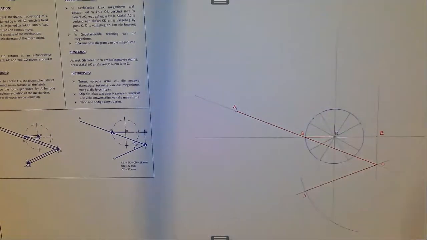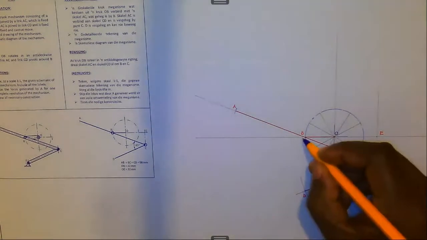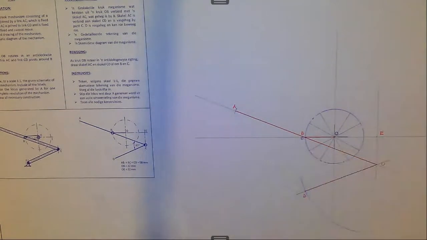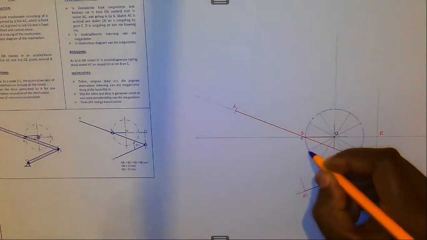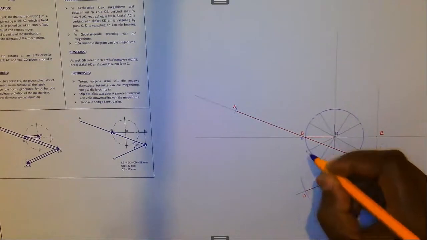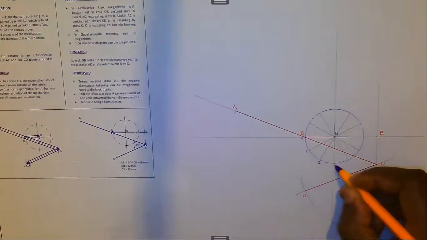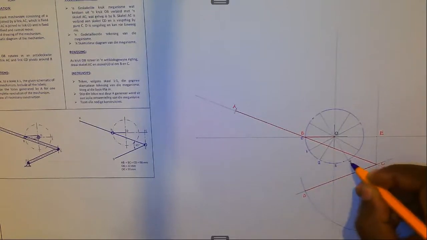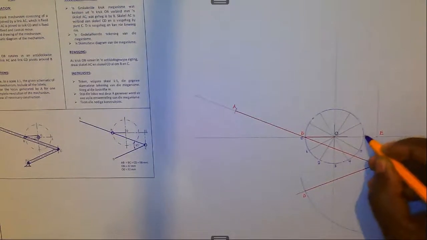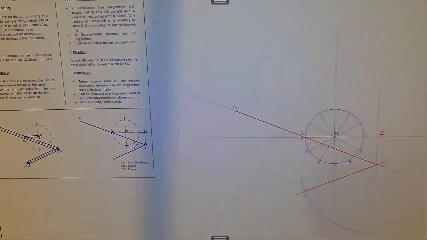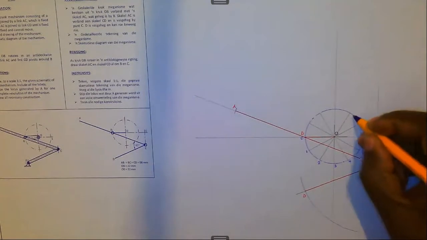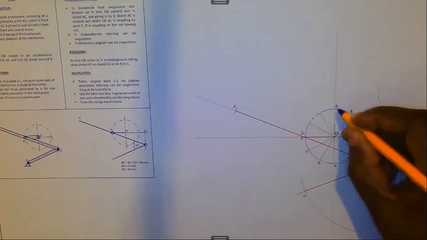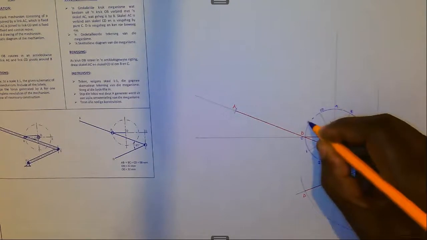So those are the divisions. Here we have our point 0, which is the starting point. Then, moving anti-clockwise, we have point 1, point 2, point 3, point 4, 5, 6, 7, 8, 9, 10, and 11.